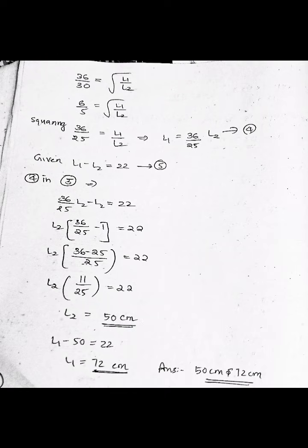Given that L1 minus L2 is equal to 22, this is equation number 5. Substituting the value of 4 in 5, we get 36 by 25 L2 minus L2 is equal to 22. That is L2 into (36 minus 25) by 25 is equal to 22. That is L2 into 11 by 25 is equal to 22. That is L2 is equal to 50 centimeter.